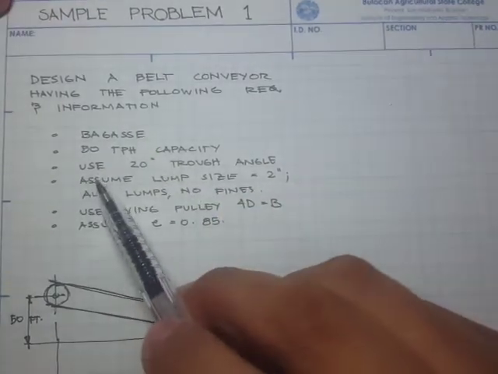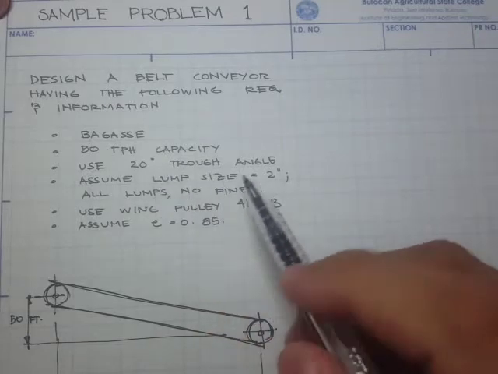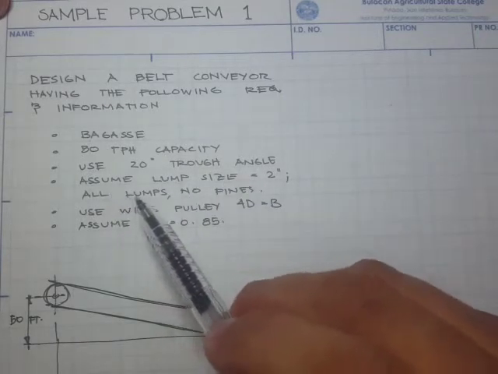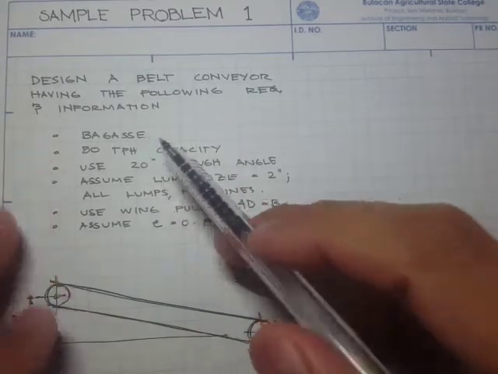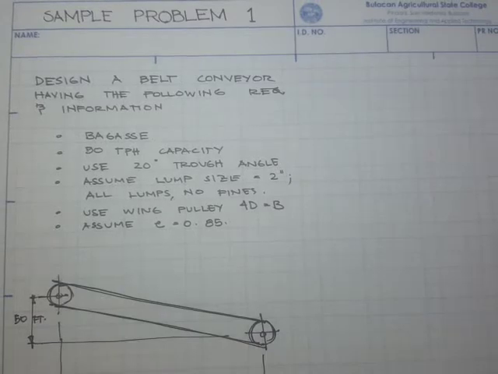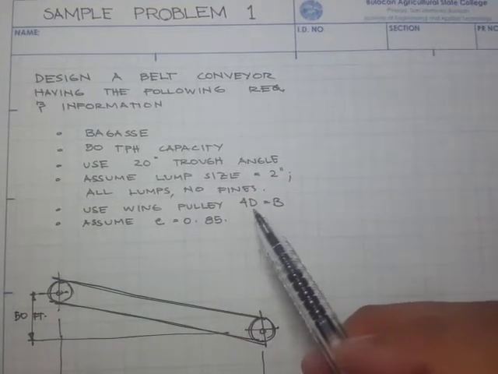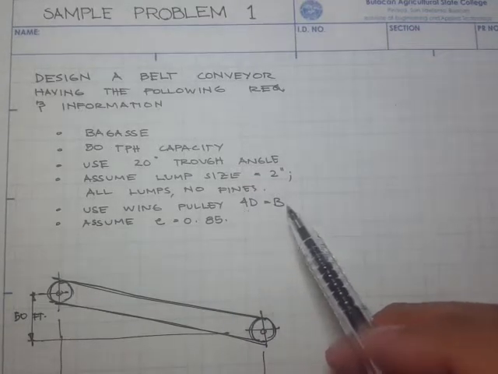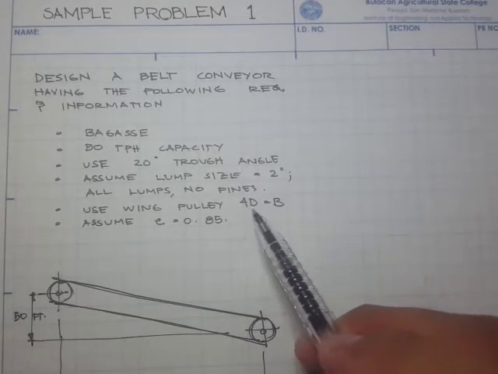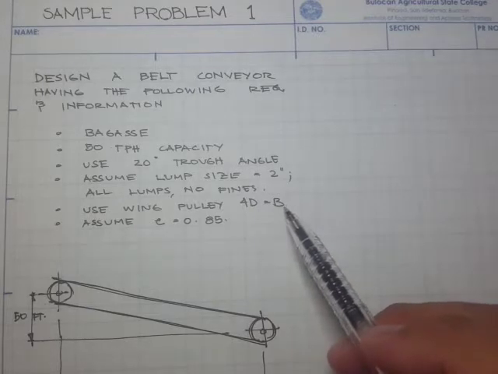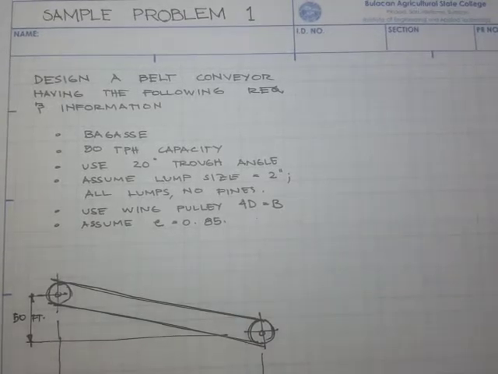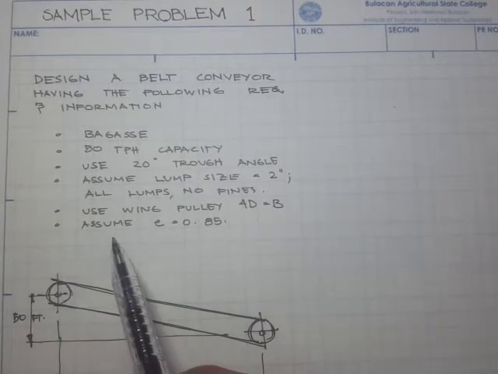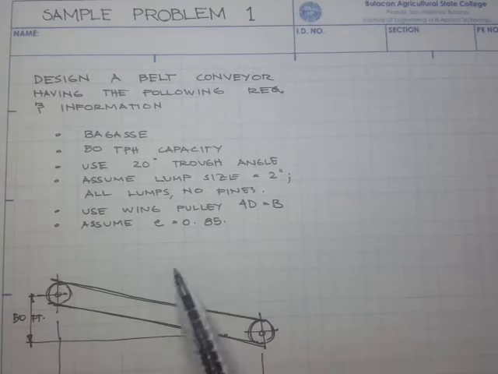And also the problem says we are to use a 20-degree trough angle, and also assume lump size is equal to 2 inches, so meaning that the size of the bagasse is 2 inches, and all lumps and no fines. Using a pulley having this relationship of 4D, that's 4 times diameter, is equal to the belt width, or we can just write D is equal to B over 4, and also assume that the drive efficiency is 0.85.